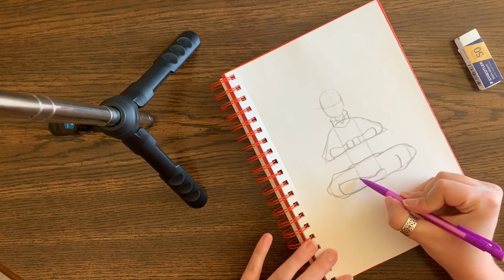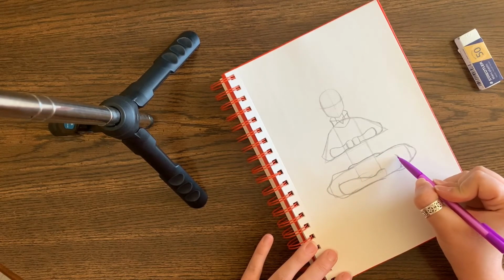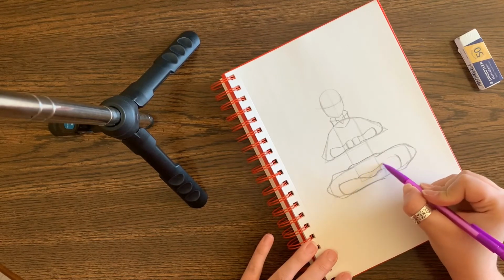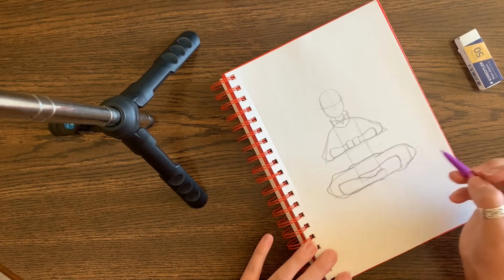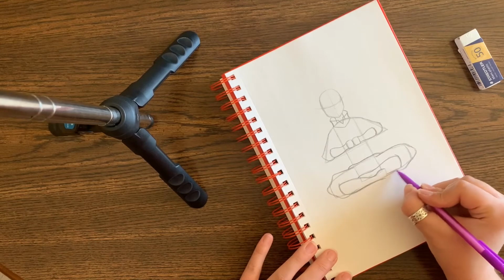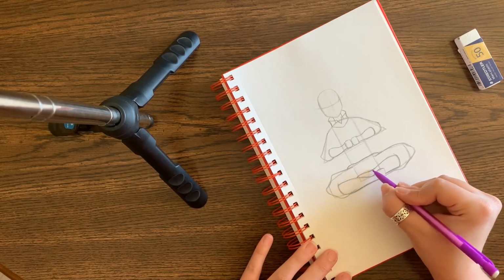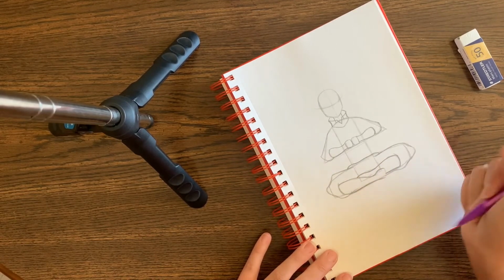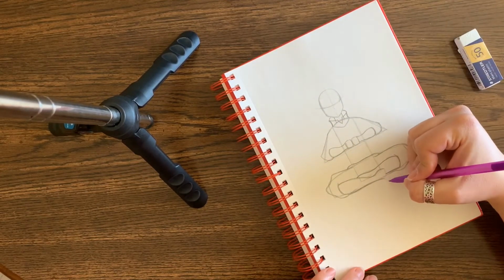So his next leg is going to be hidden behind the other. So you just start right here, or over here is maybe a better place to start. And you kind of do the same thing, but less exaggerated, because his one leg and one foot is tucked behind the other. And then you draw another line to sort of connect that there. And that's all you have to do for that leg. And then we're also going to draw out the foot a little bit.